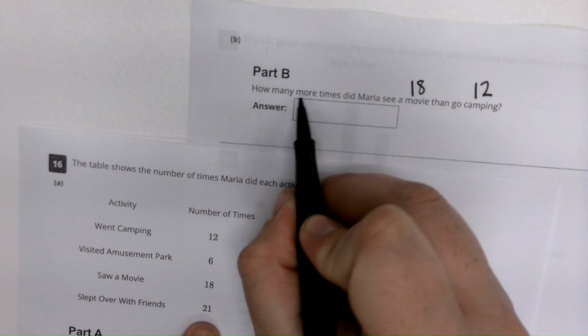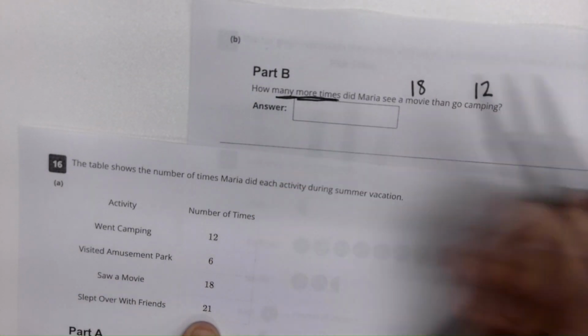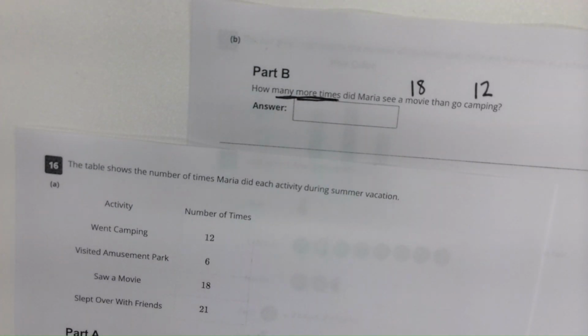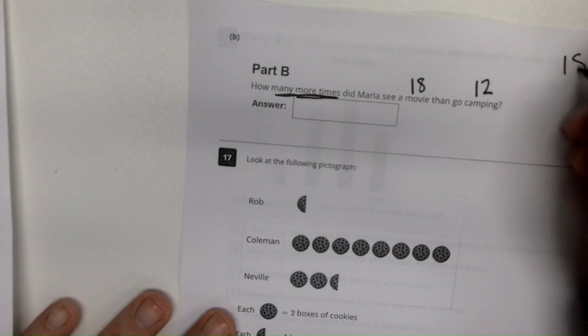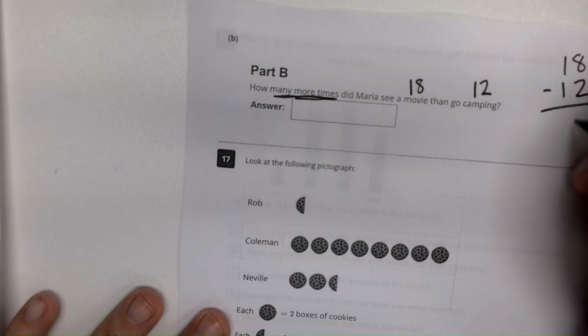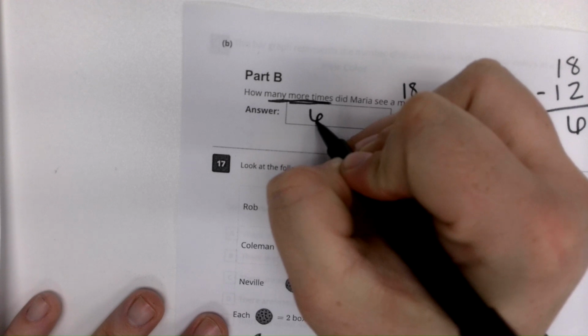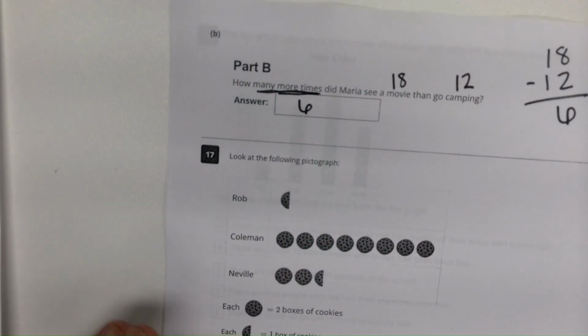12. And with asking how many more, that's asking us to find the difference. And when you find the difference, that means you subtract. So we're going to do 18 minus 12, which does equal 6. And their answer would just be 6. Not too bad.